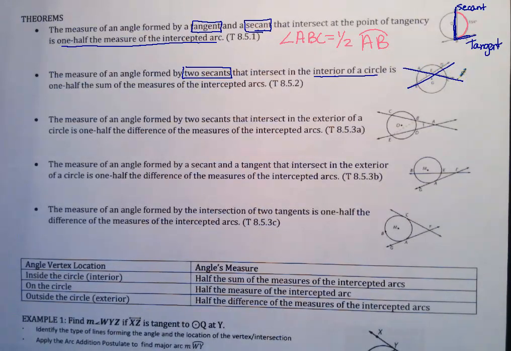And so it intersects on the interior, and we're looking for 1/2 the sum of the measures of the intercepted arcs. Sum means to do what? Add them, okay. So my intercepted arcs are AB and DC here.